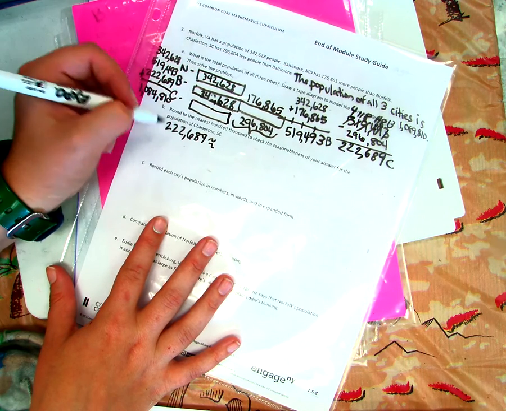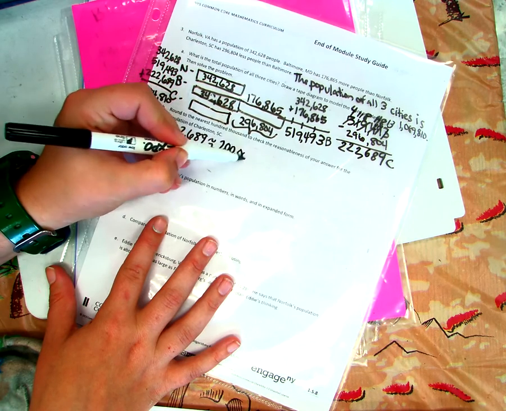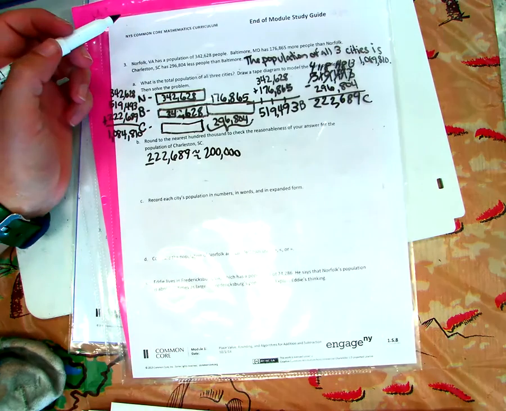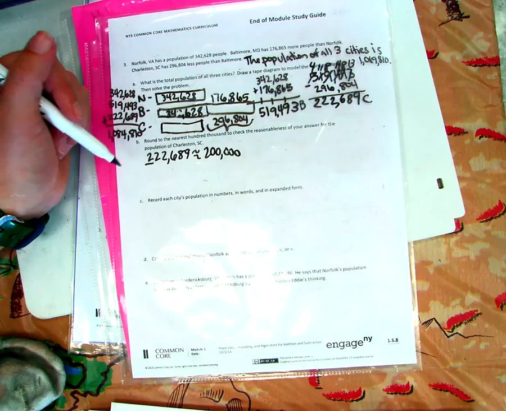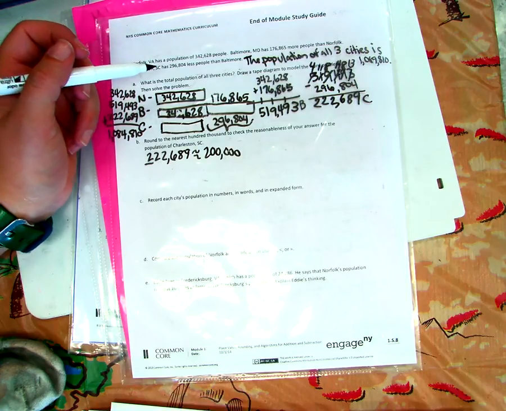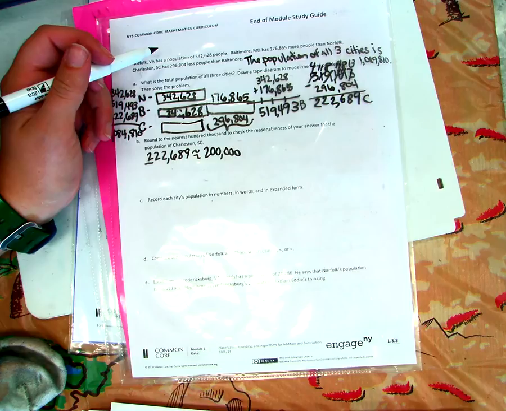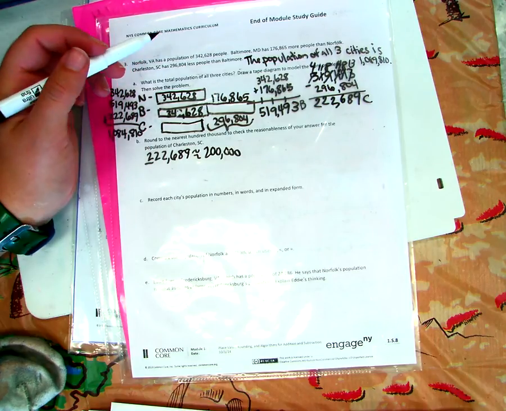When we round that to the nearest 100,000, we get 200,000. I would say that our answer for Charleston, South Carolina is reasonable because it rounds to 200,000.